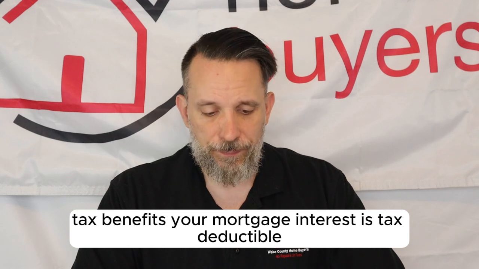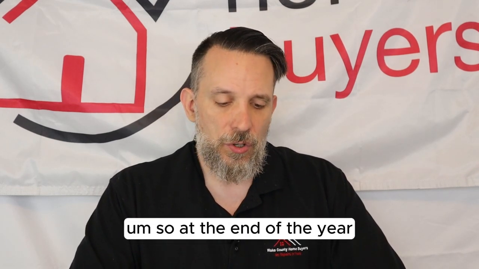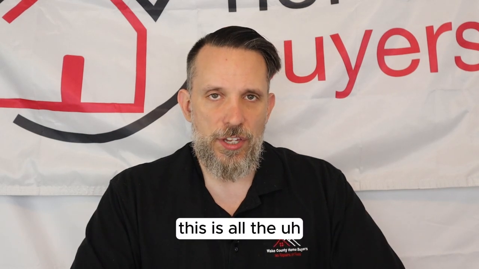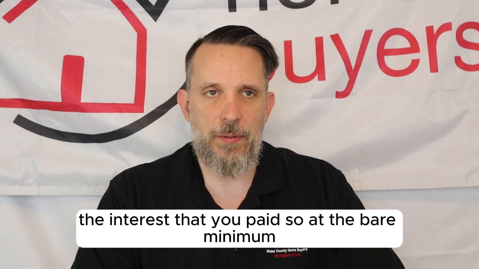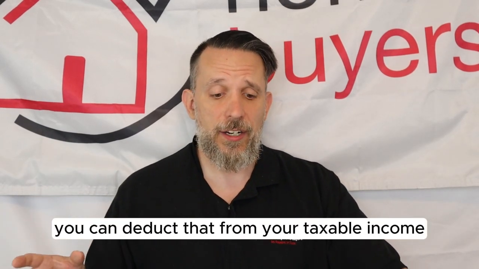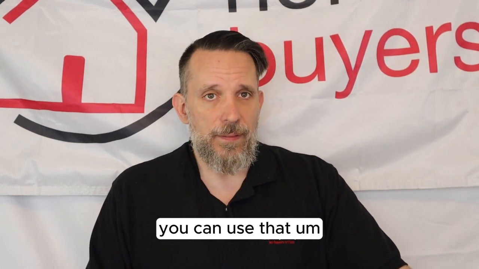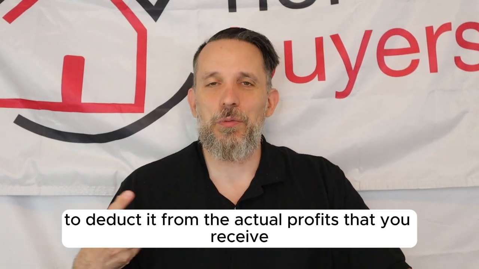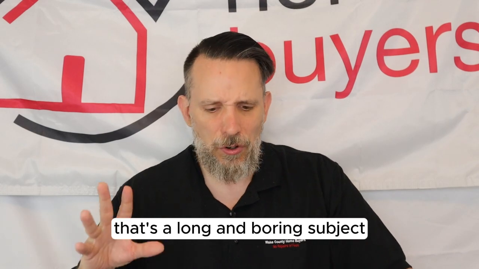So, tax benefits. Your mortgage interest is tax deductible. At the end of the year, you're going to get a statement from the bank saying this is all the interest that you paid. So at the bare minimum, if you work a W-2 salary job, you can deduct that from your taxable income. But if you have a rental property, you can use that interest that you paid with someone else's money to deduct it from the actual profits that you receive. So there are some tax benefits. I'm not going to go into this; this is not a tax video. That's a long and boring subject.